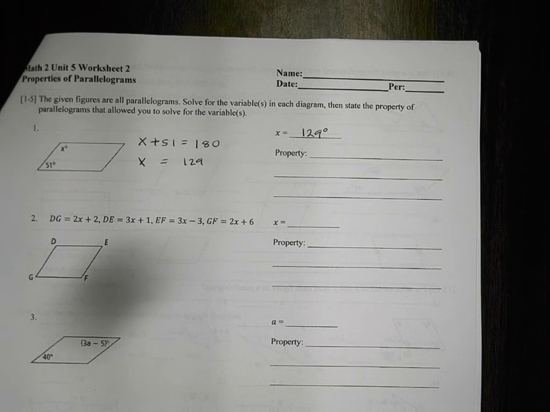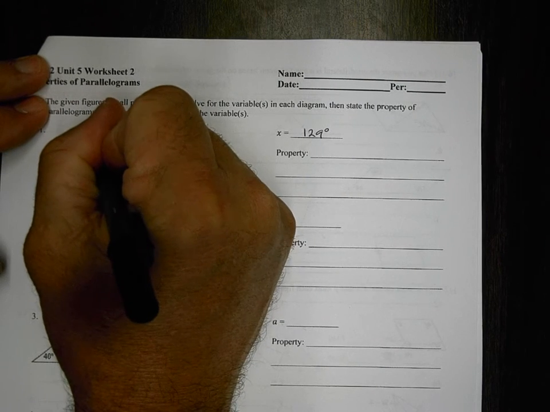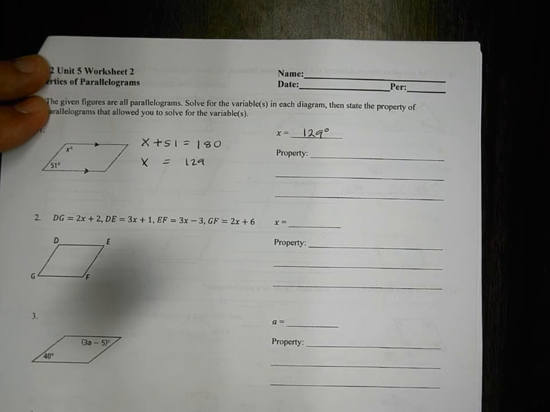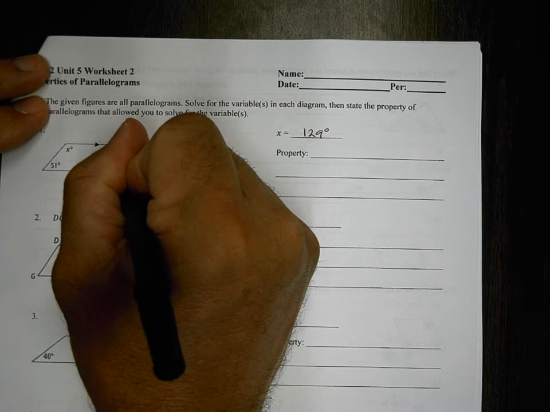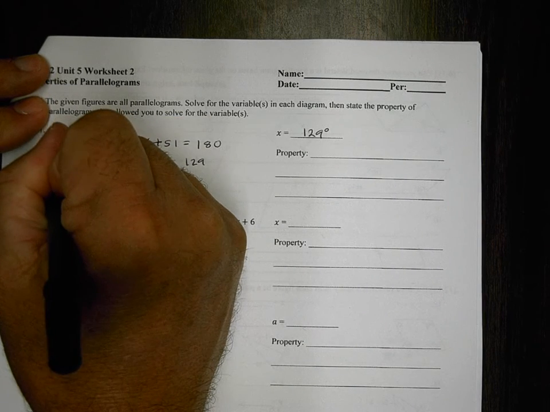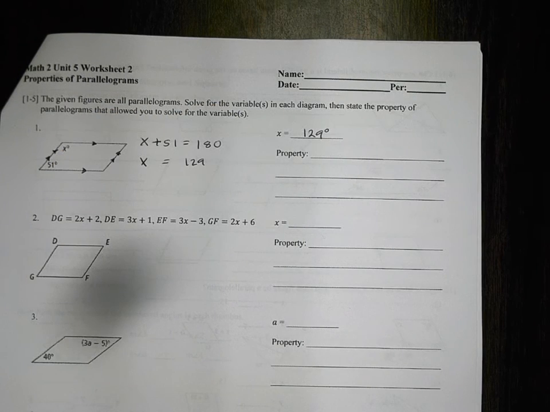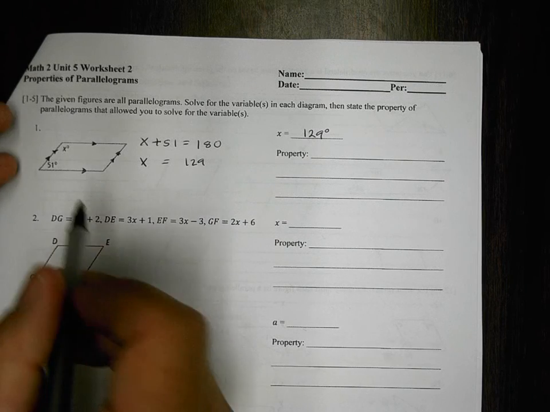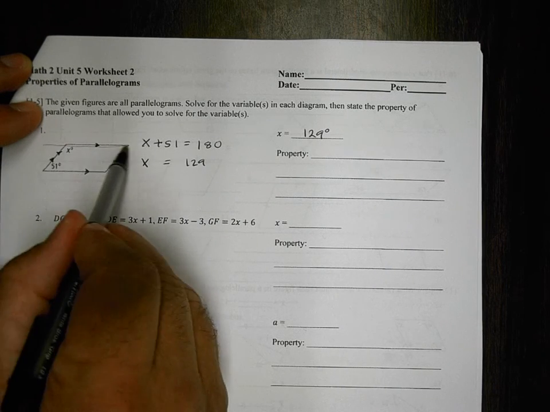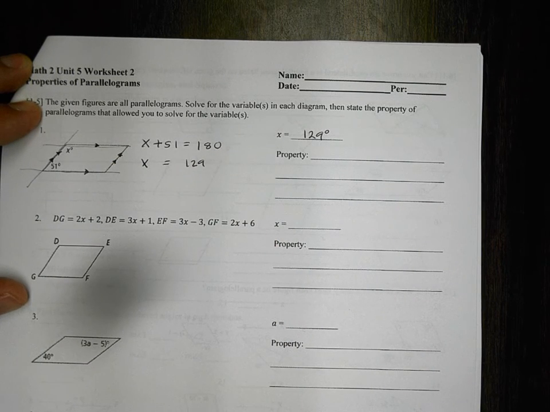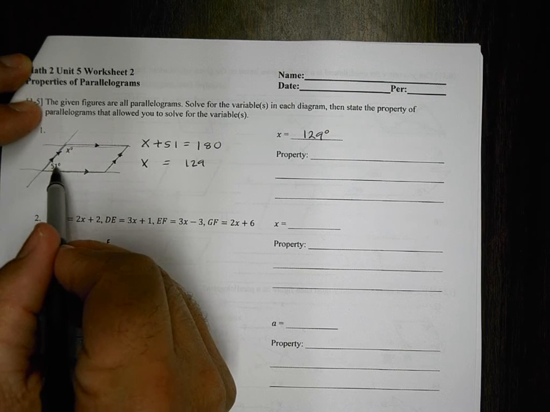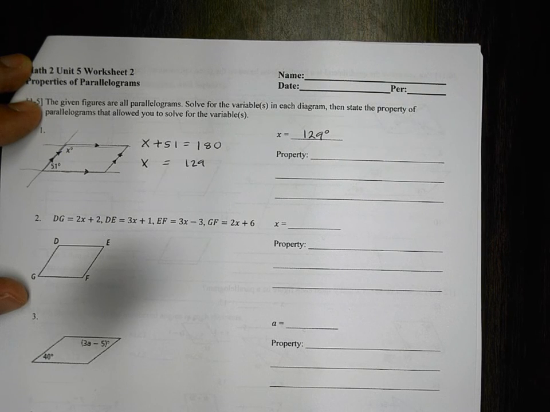Okay, so let's think. This is called a parallelogram, isn't it? So what that means is opposite sides are parallel. So we know this side is parallel to this side. We can show it with an arrowhead. And we also know these two sides are parallel, and we can show that with two arrowheads. So in a parallelogram, opposite sides are parallel. So let's think of these two lines right here as parallel lines cut by a transversal. So now we should know that same side interior angles are congruent, aren't they?